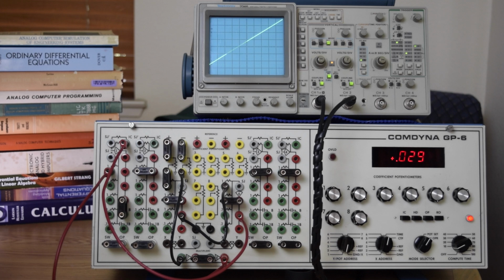Now that isn't really a problem for the solution, because we also get an inversion when we integrate the velocity for the position function. But for the purpose of display, it would be convenient to see this in the proper polarity. So I'll take the output of channel 1 and apply that to the input of channel 3.